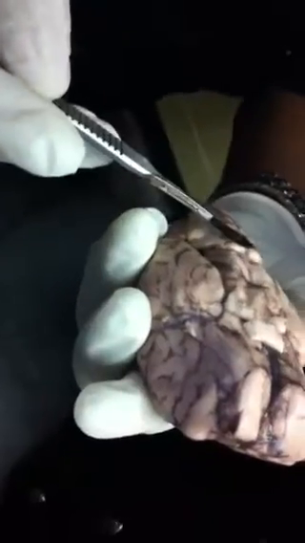So medulla, pons, midbrain. Then we go into the brain proper. So the brainstem is made up of the medulla and the pons, not the midbrain. The midbrain is not part of the brainstem. This is a stem, like I can hold it, it's a stem. That's what I call it. So the brainstem is the medulla and the pons.